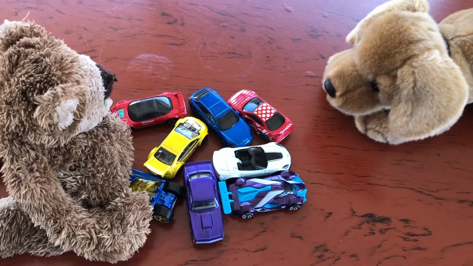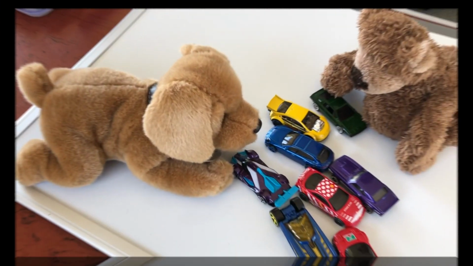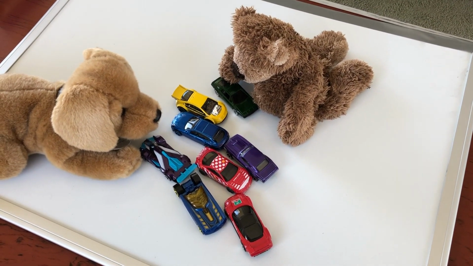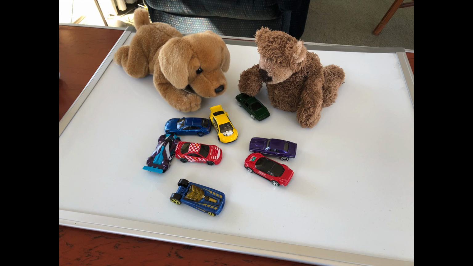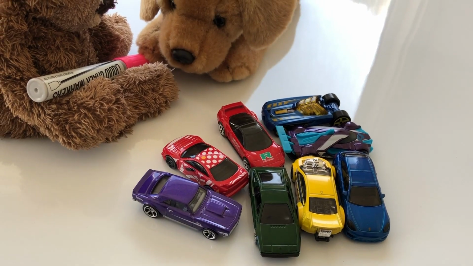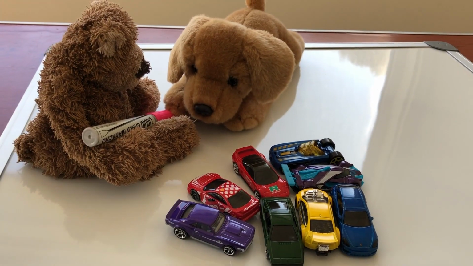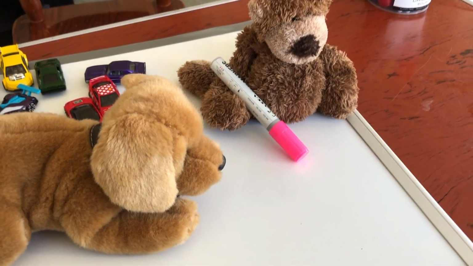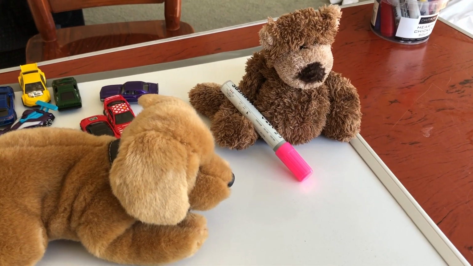We could make two equal groups from these 8 cars. Okay, Monty, you do it, and I'm going to write about it. You have to start with 8, Murphy, because we've got 8 cars.